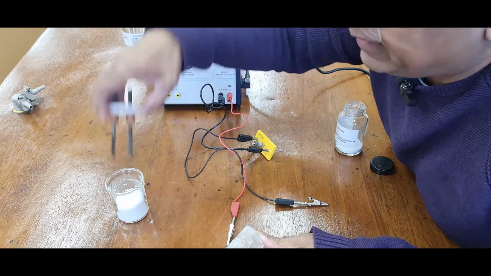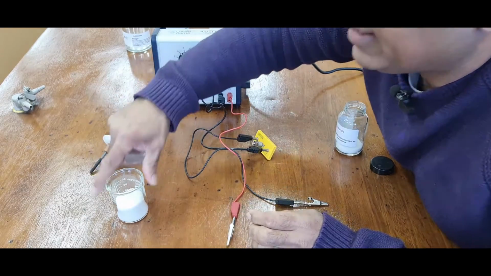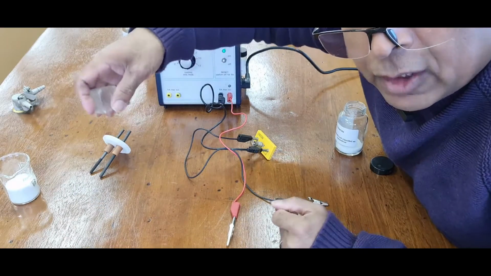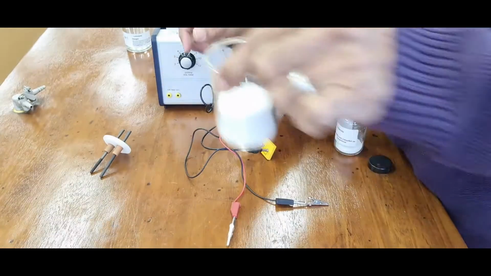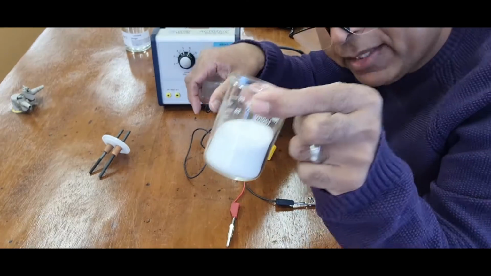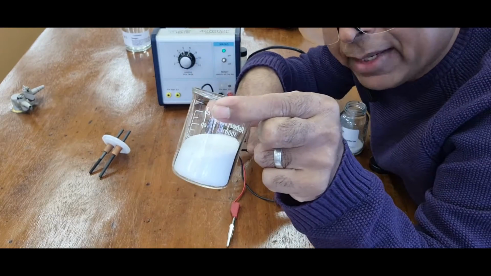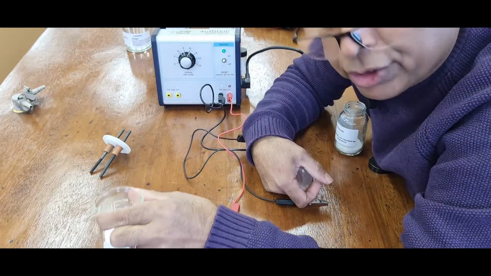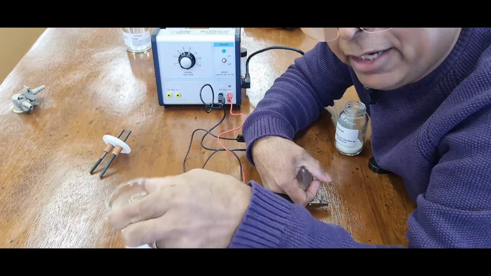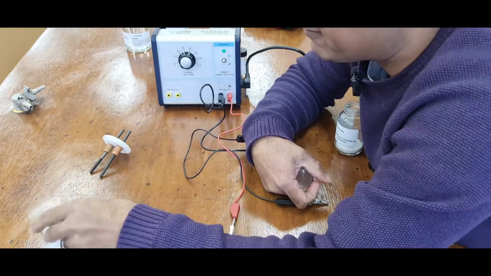So solid ionics do not conduct electricity, and I will show you an experiment later where a liquid ionic, if we could melt that, if we could make this melted sodium chloride, it would conduct electricity, because then the ions would be free to move about.